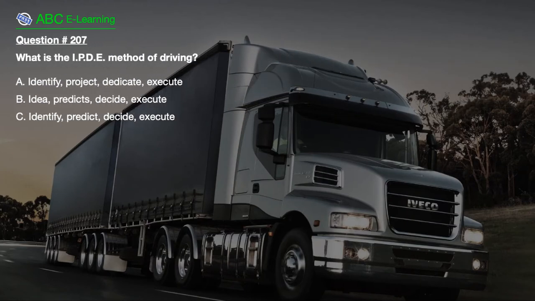Question number 207. What is the IPDE method of driving? A. Identify, project, dedicate, execute. B. Idea, predicts, decide, execute. C. Identify, predict, decide, execute.